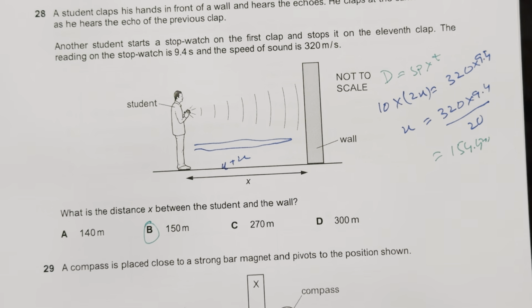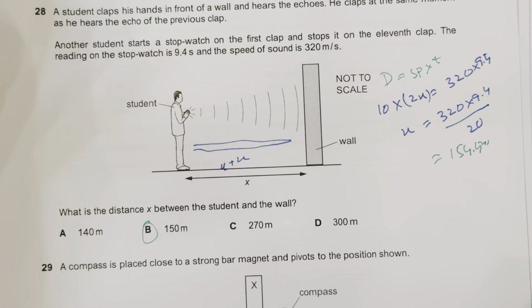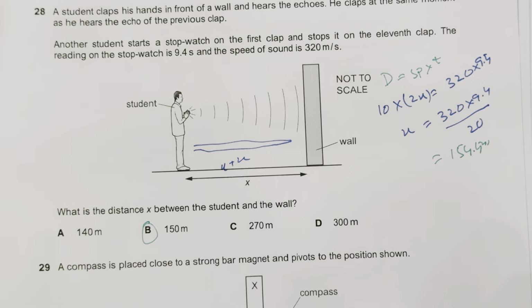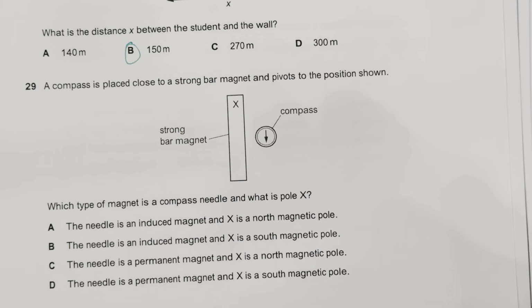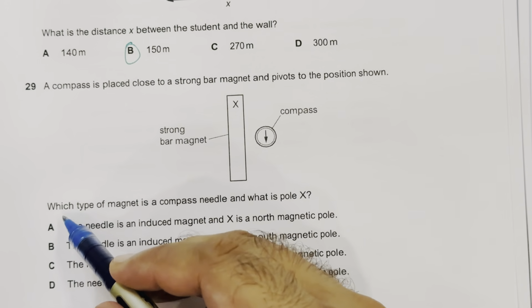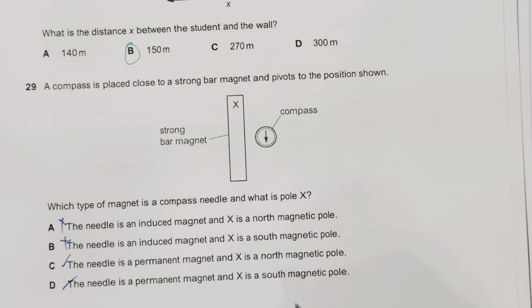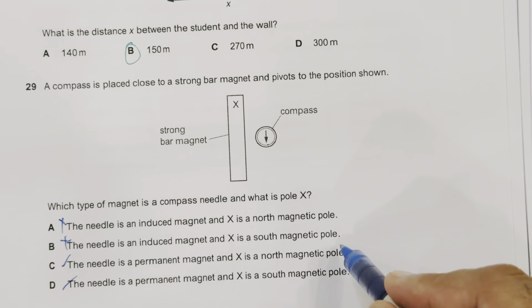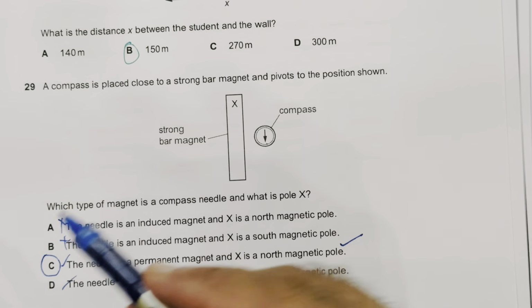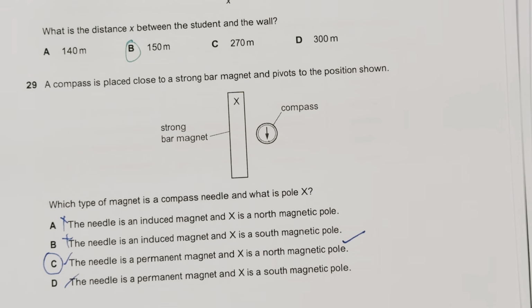Now moving to question number 29. A compass placed close to a strong bar magnet pivots to the positions shown. Which type of magnet is a compass needle, and what is the pole X? We know that the needle is a permanent magnet, so options A and B are wrong. We need to read the others, and X is the north magnetic pole, because a north pole would repel, so this is the right option. Option C is the correct answer here.